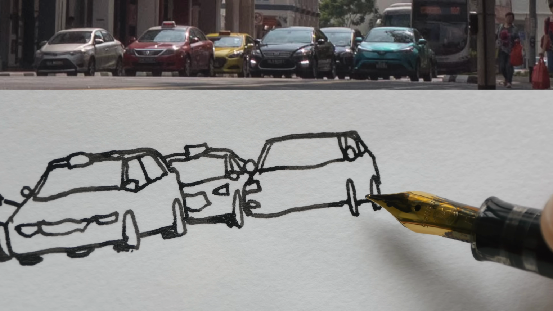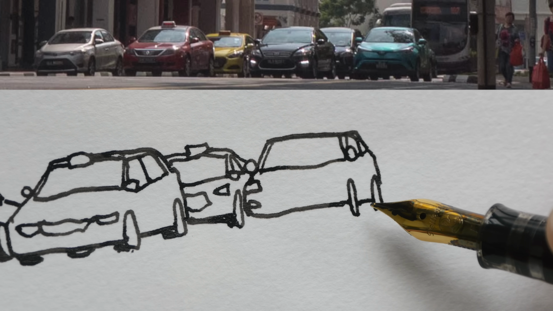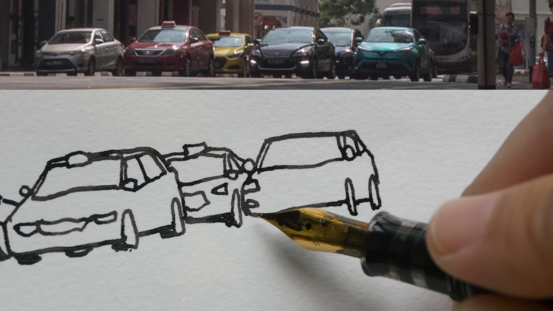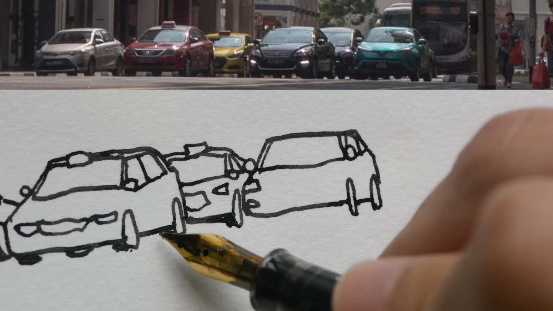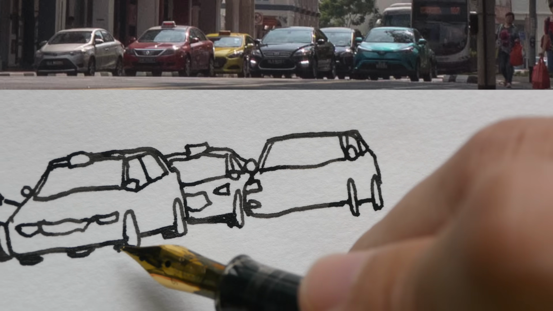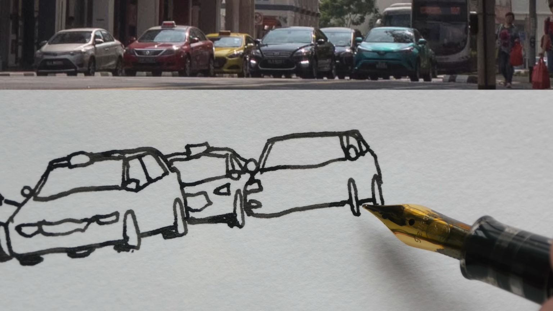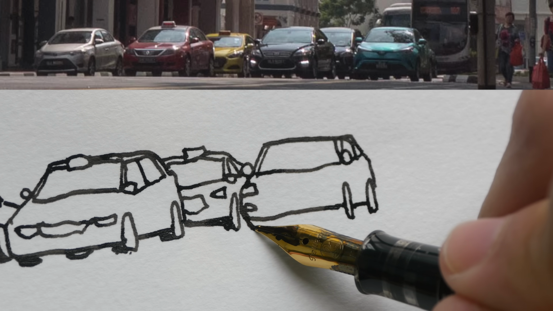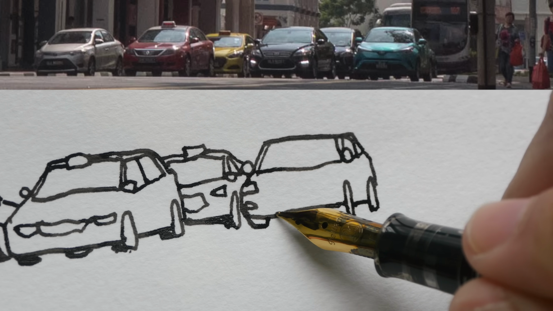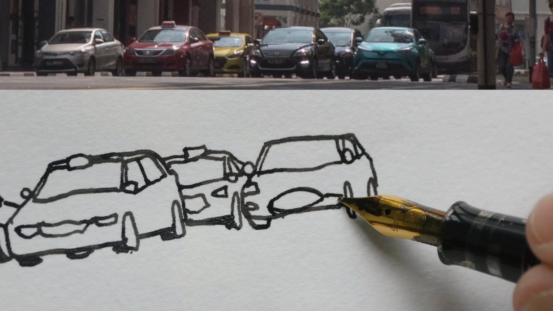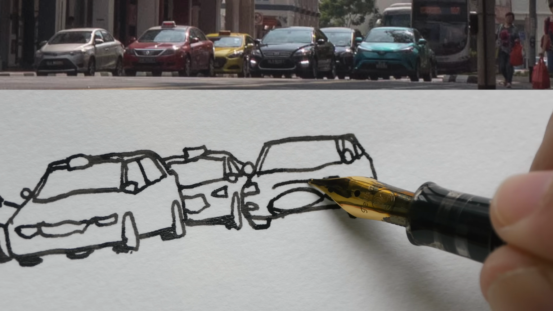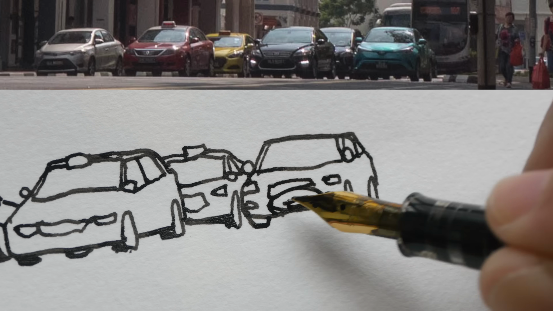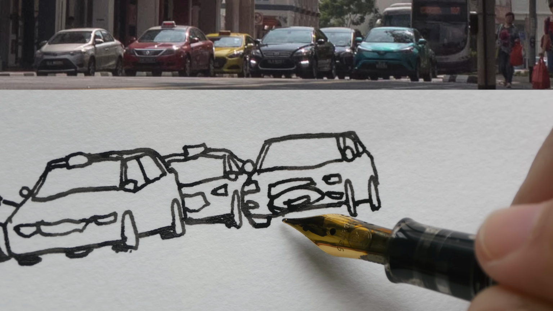For example, see this line here? This line is now significantly shorter compared to this line. This line here is about half of this, but this line is maybe 1/3 of this or 1/4 of this. The wheel, the front of the car, headlights, the license plate.